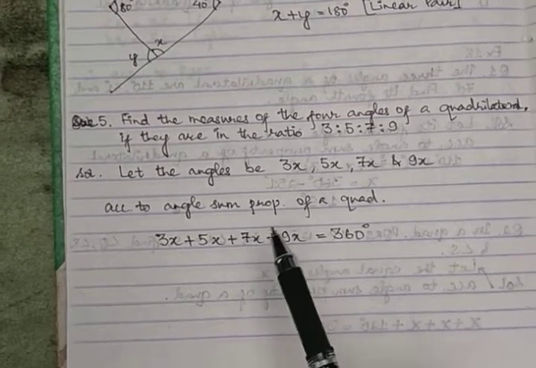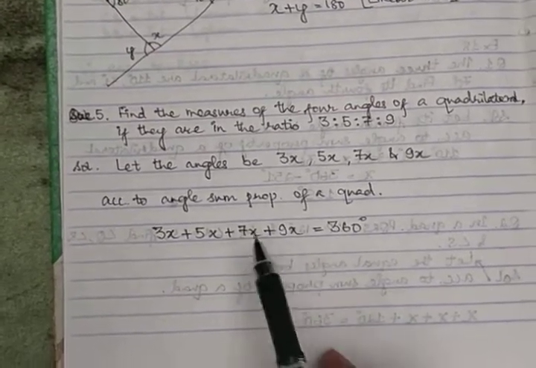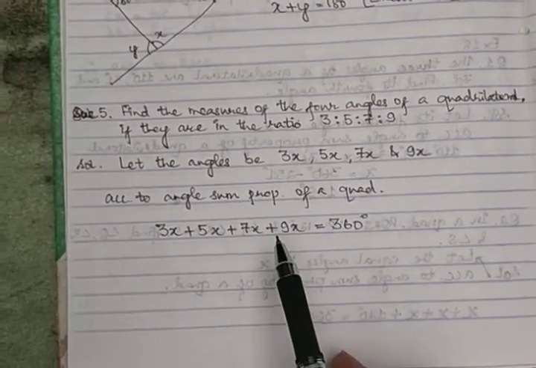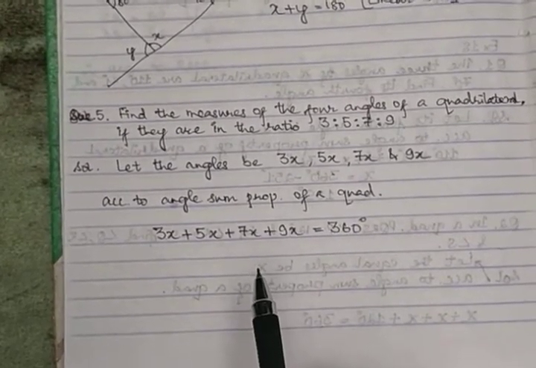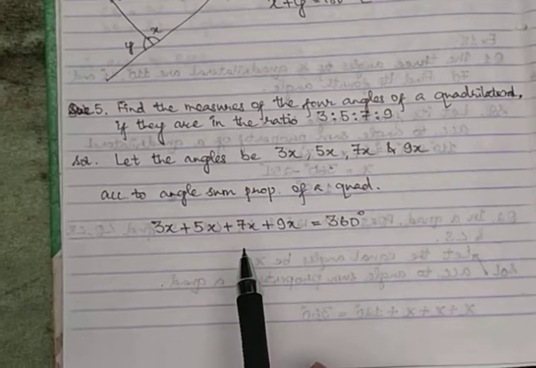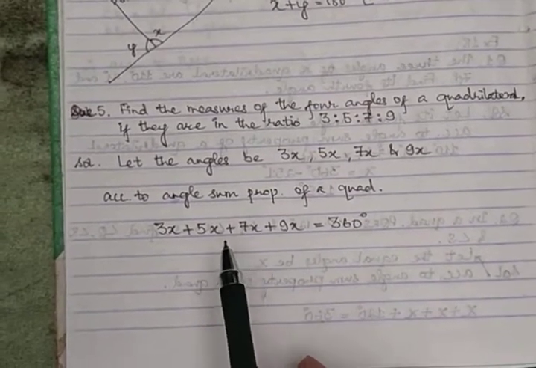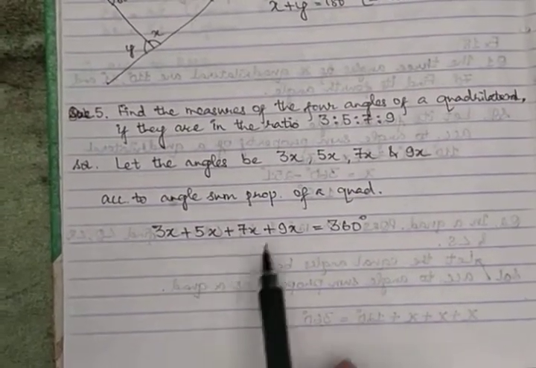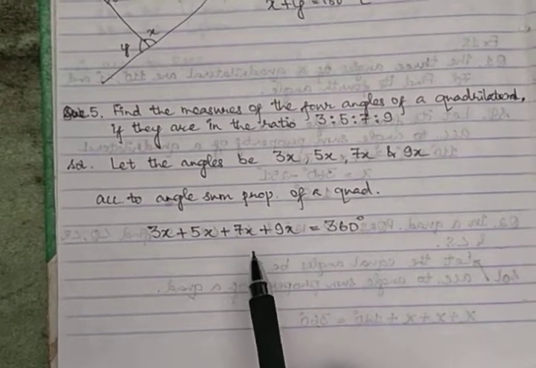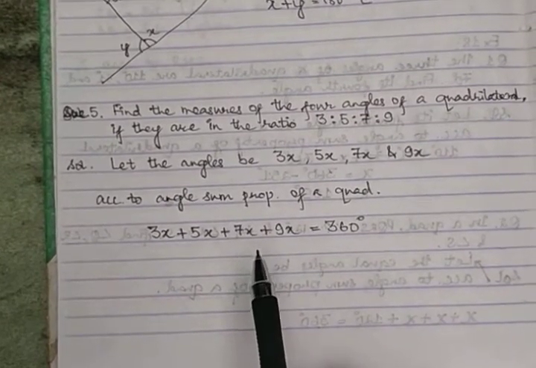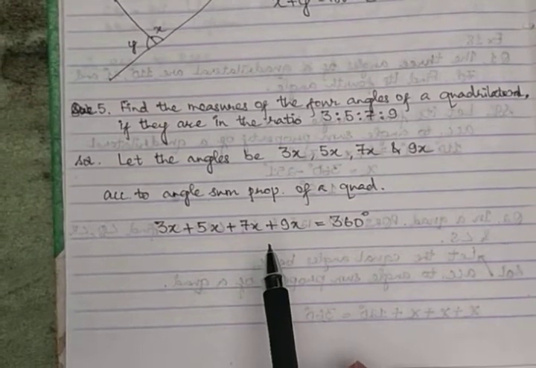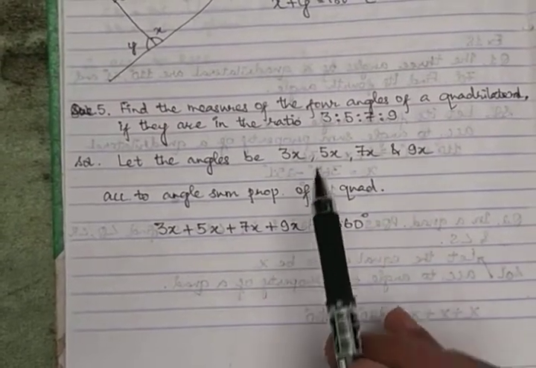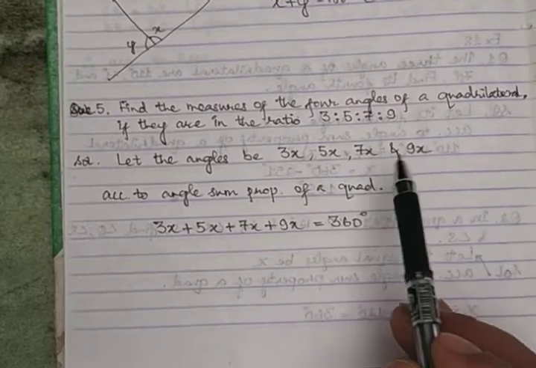Here I have just written the equation and left it for you, I hope you can solve it. Again I am repeating, after solving this you will get the value of x, and that x is not our angle, because we have assumed our angles as 3x, 5x, 7x and 9x.